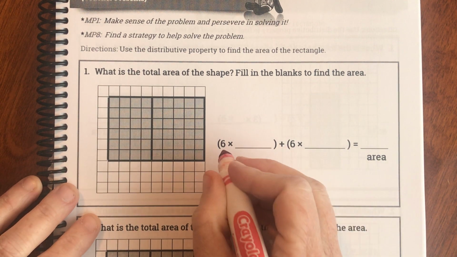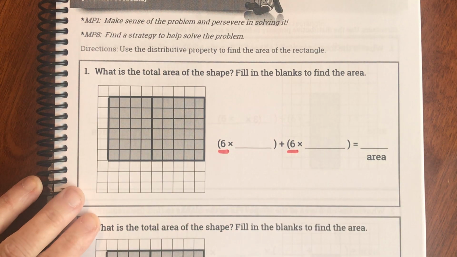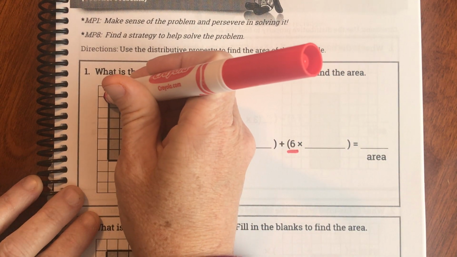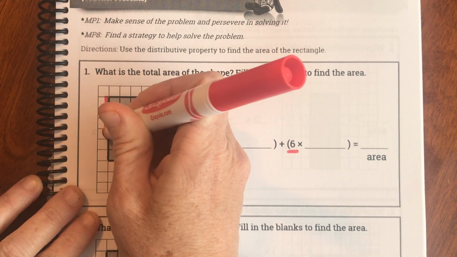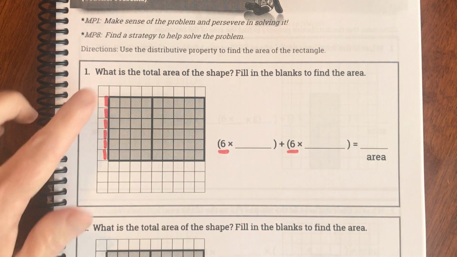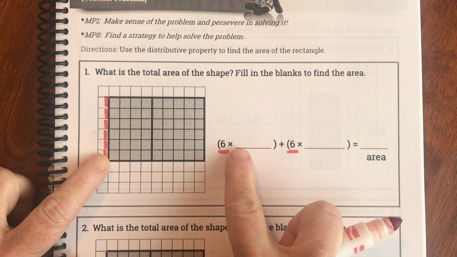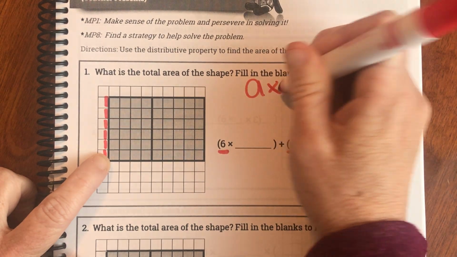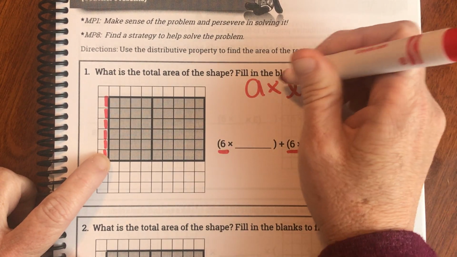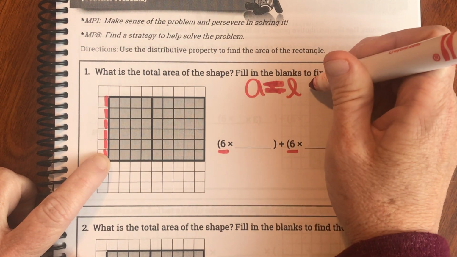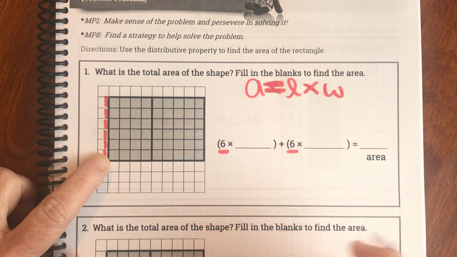Well, where did this 6 come from? If I notice, this first one has 1, 2, 3, 4, 5, 6. So that 6 is its length. Remember, when I find area, I need length. Area equals length times width.